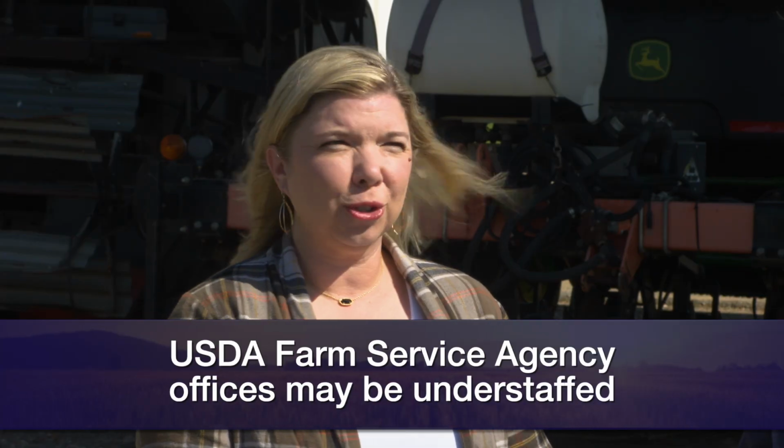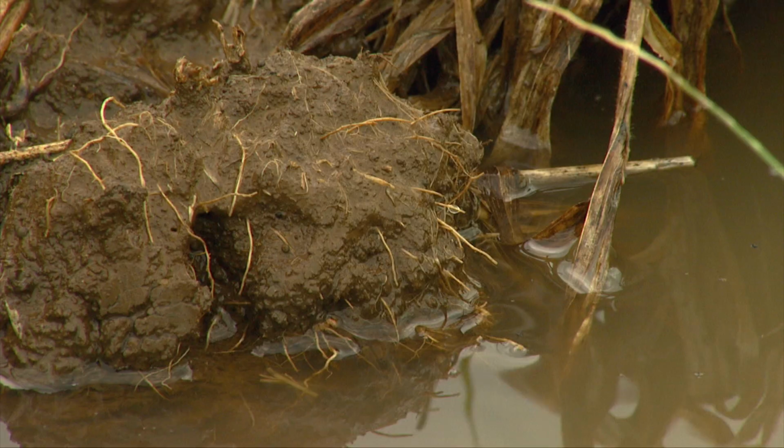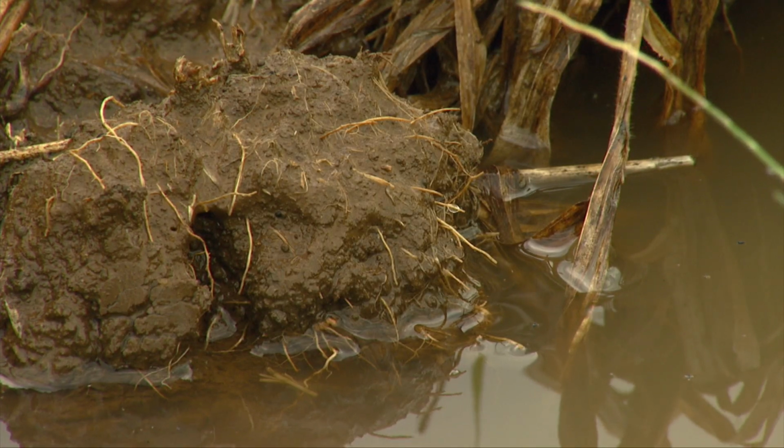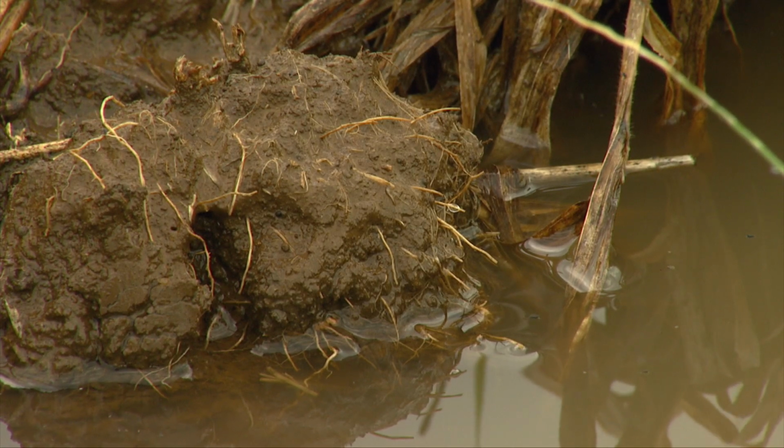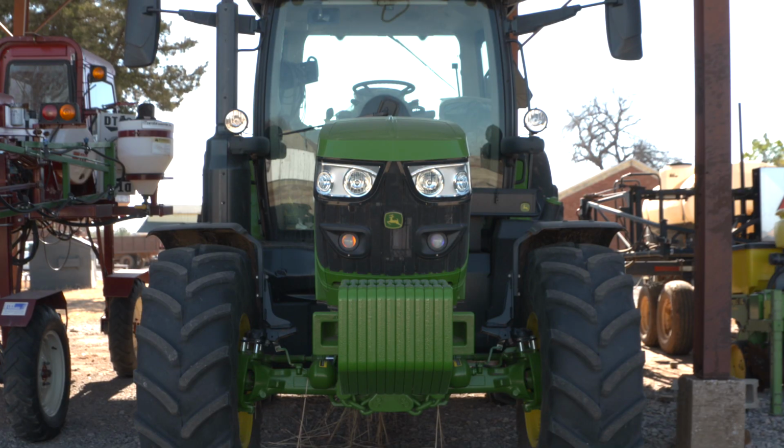I think your local conservation district is a great place to start with flooding damages, just to talk to them about any kind of technical assistance they can provide for that erosion that may have happened or damages to the fields, and also some of the equipment that they have available that can help address some of those things as well. Conservation districts, of course, still have their doors open.